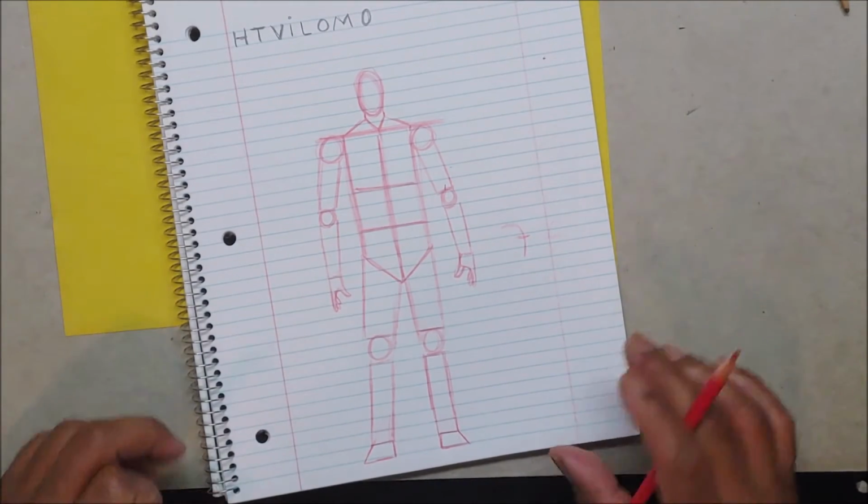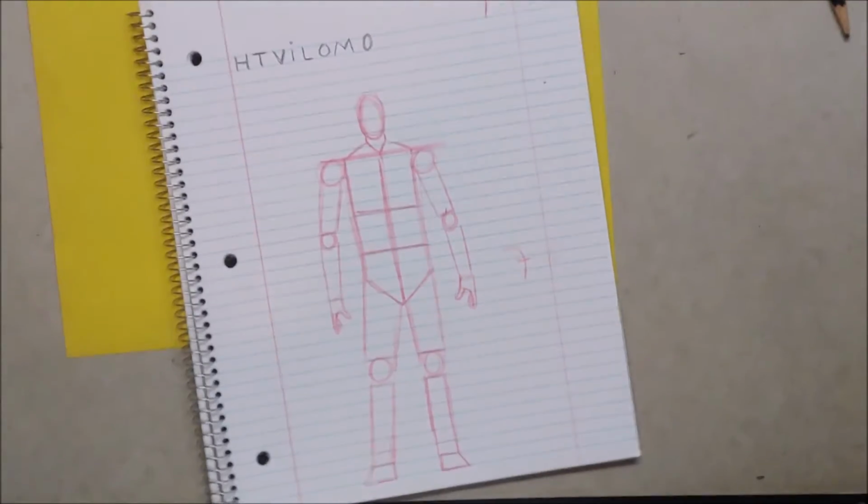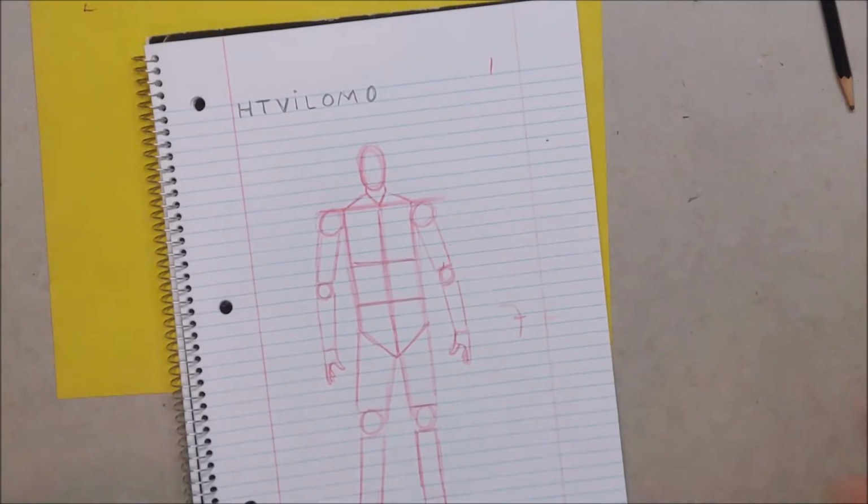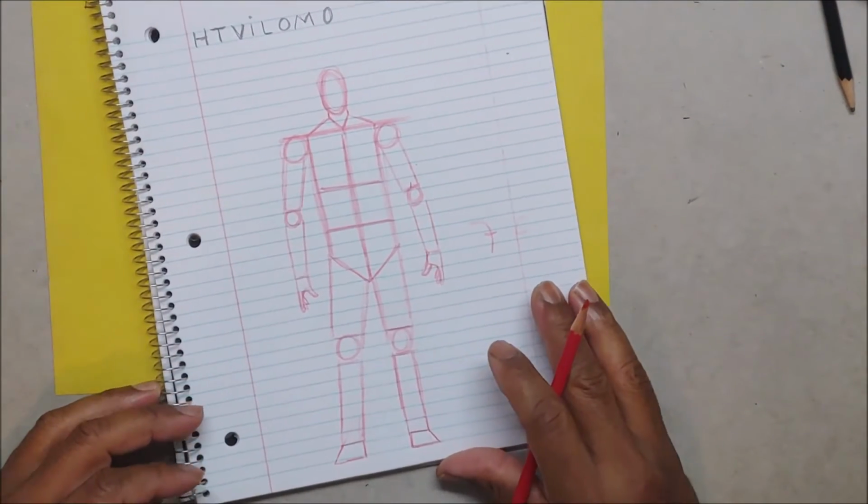Let me pull this down because my camera, let's see if I can push my camera up a little bit, because I always push my paper up.